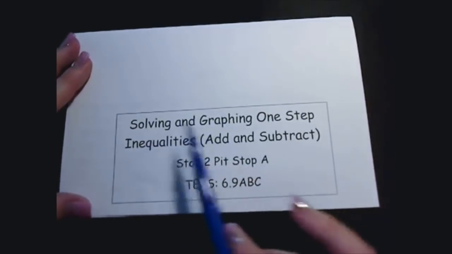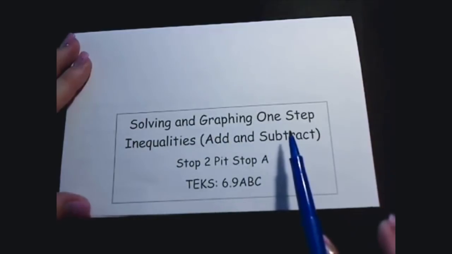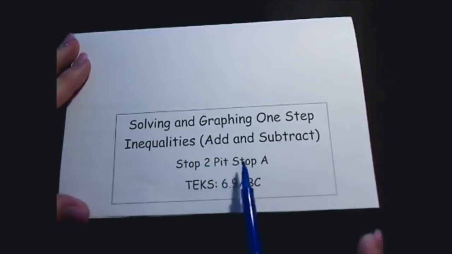Okay, these are your notes for solving and graphing one-step inequalities using addition and subtraction. This is Chapter 8, Stop 2, Pit Stop A.